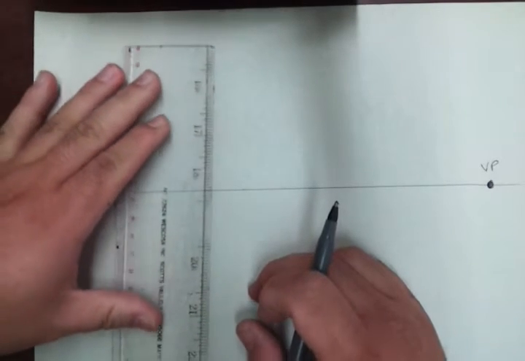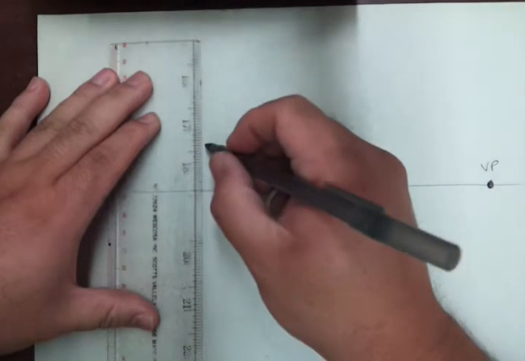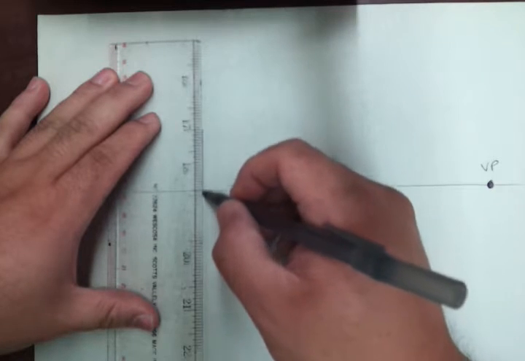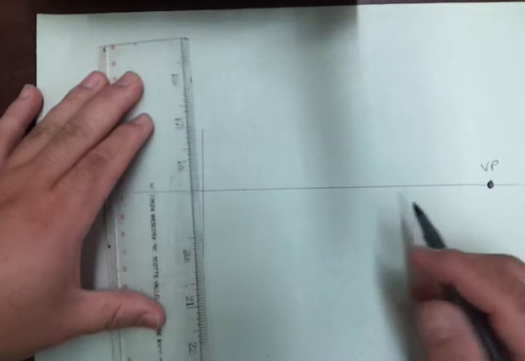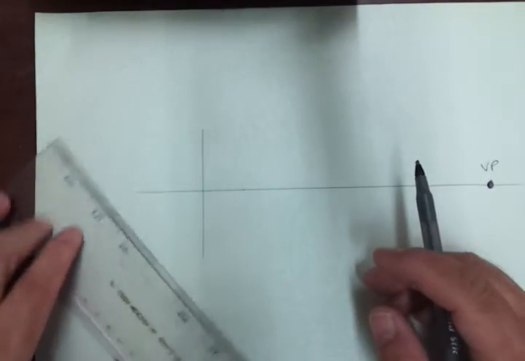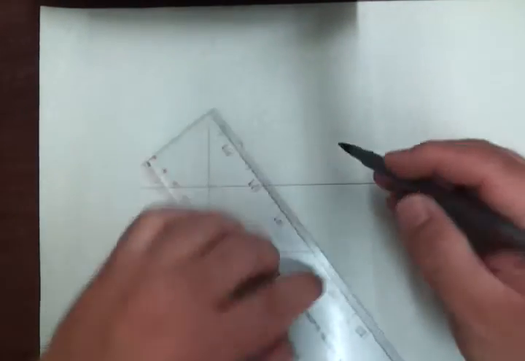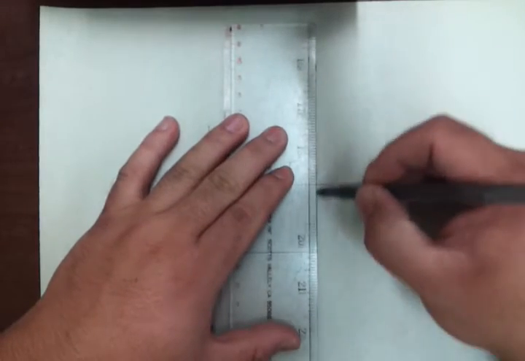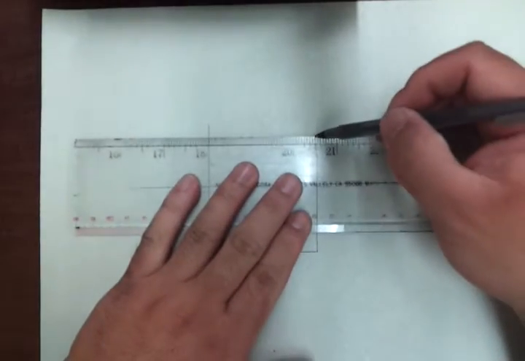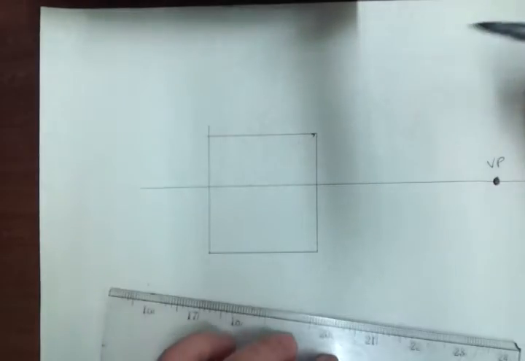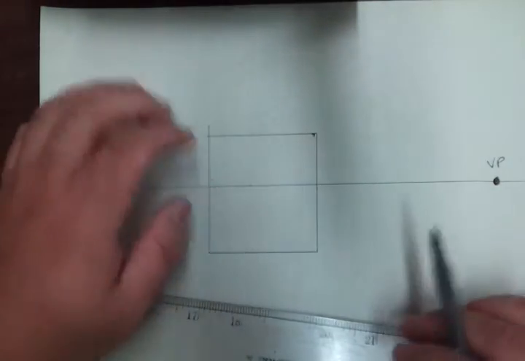So, step number 1 is always start with a flat shape. Once you have your horizon line and vanishing point, always start off with your flat shape. And our buildings are usually rectangular. Okay, so I have my flat shape.